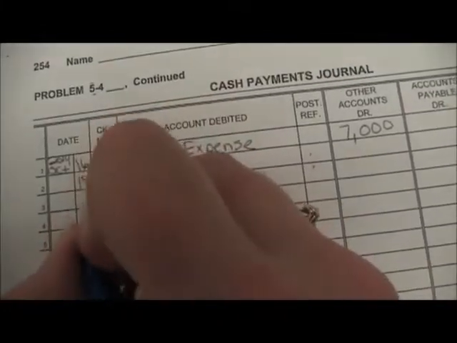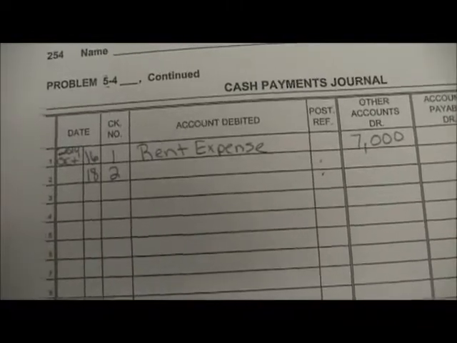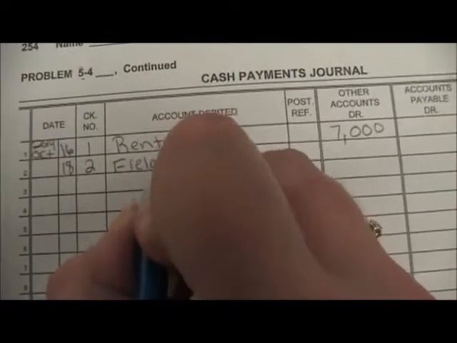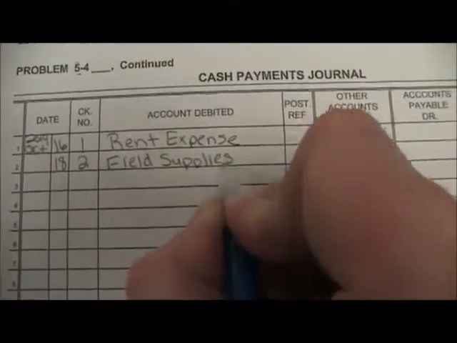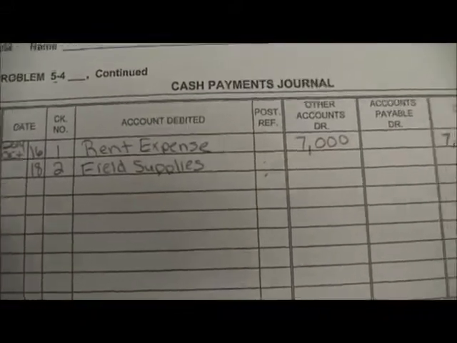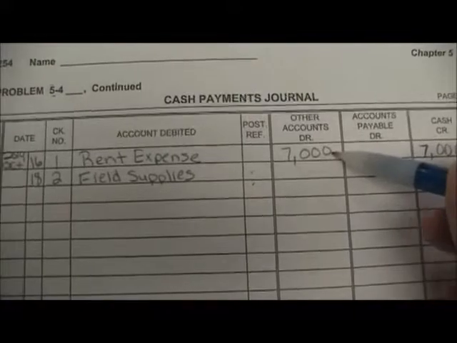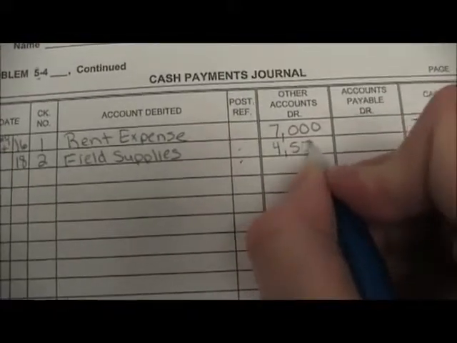Our date is the 18th, and we issued check number 2. Field supplies is the first thing that we are paying for. Field supplies is not an accounts payable account, so we're going to use our other account, and that was $4,570.